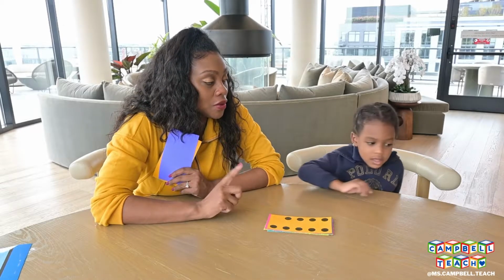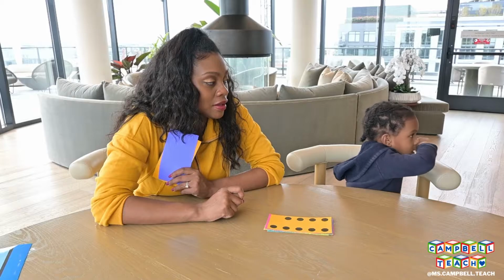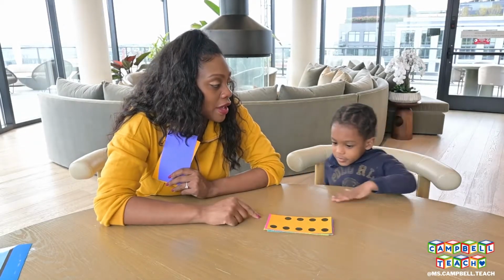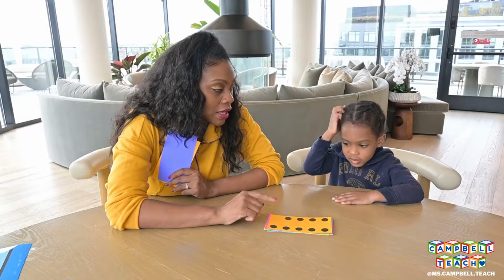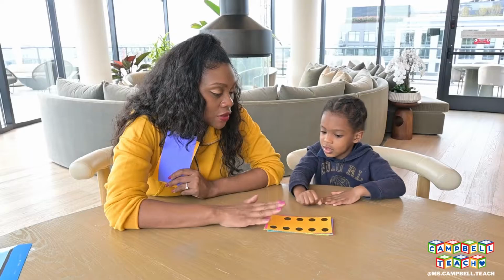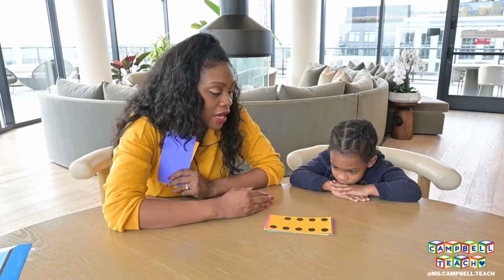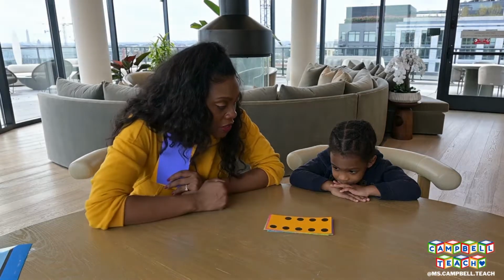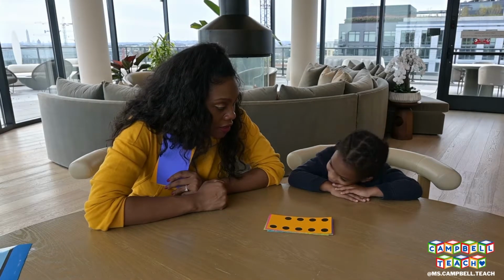Yeah, but you know what? You want to know an easier way? An easier way is to know that this is just 10 minus 1. So you only need one more to make 10. So instead of saying 5 plus 4 equals 9, I could look at this and say, oh, this is 9 because it's just missing 1. Okay? Does that make sense?